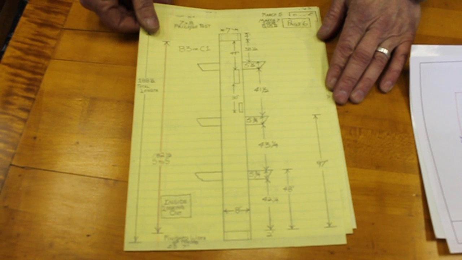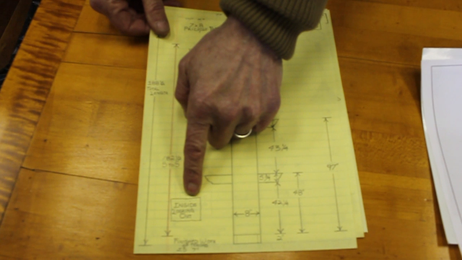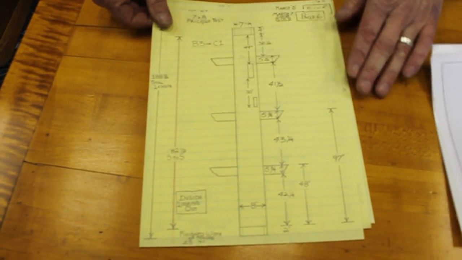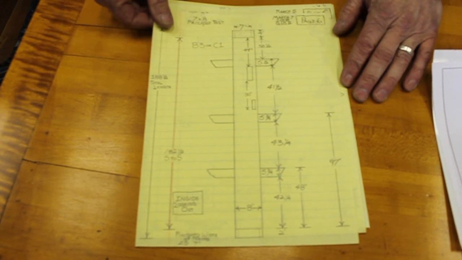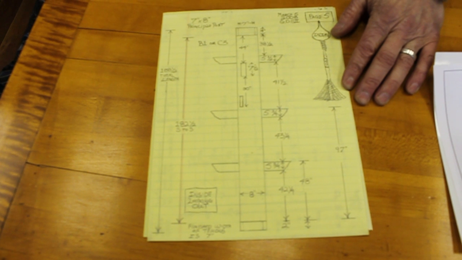So here's another drawing, a different view of the same post. As you can see by the note on the print, it's inside looking out. So we always make reference to how you're viewing the post or the timber or the tie beam that we've drawn a print for.